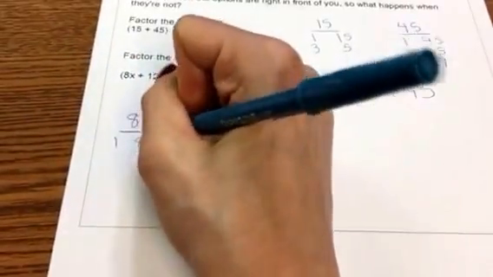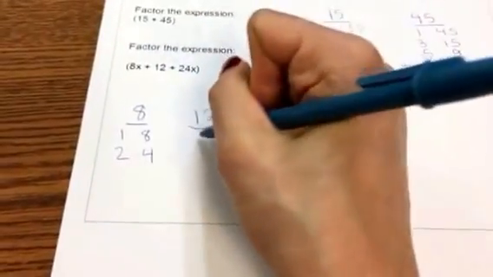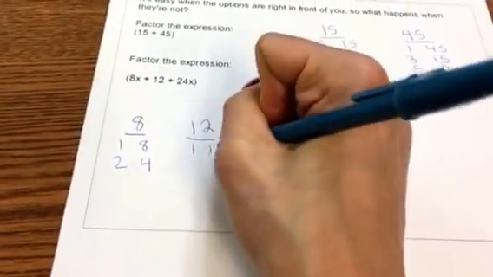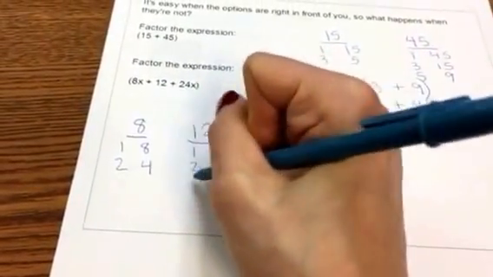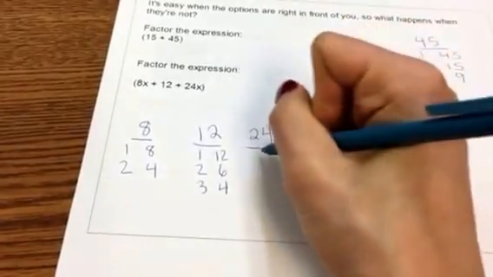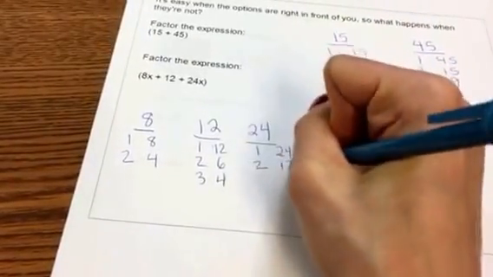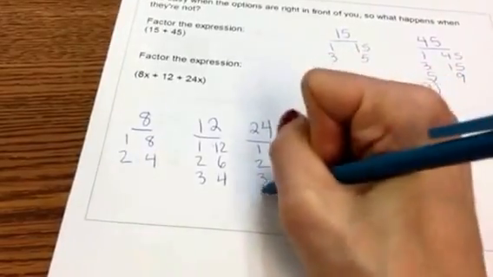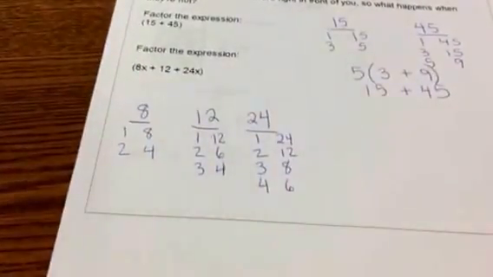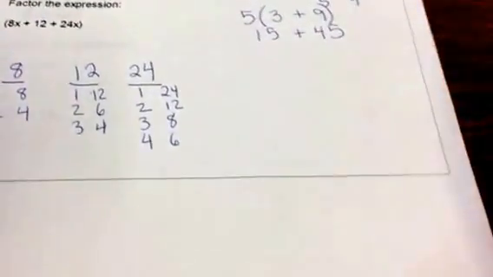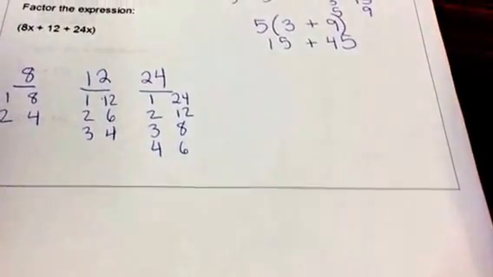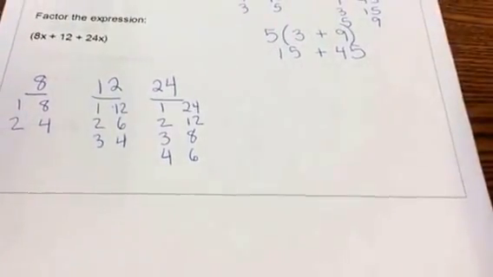So 1 and 8, 2 and 4; 1 and 12, 2 and 6, 3 and 4. 24 has a lot of factors too. 1 and 24, 2 and 12, 3 and 8, 4 and 6. Okay, so I could use 2 or I could use 4. I can't use 8. Those are my common factors.